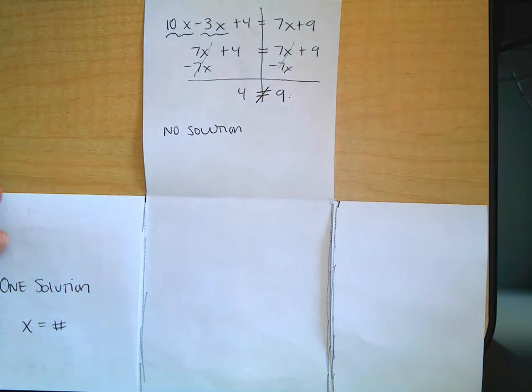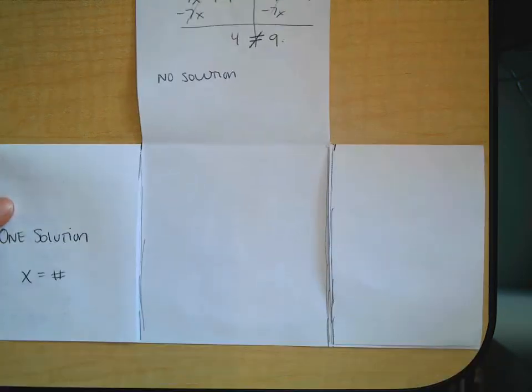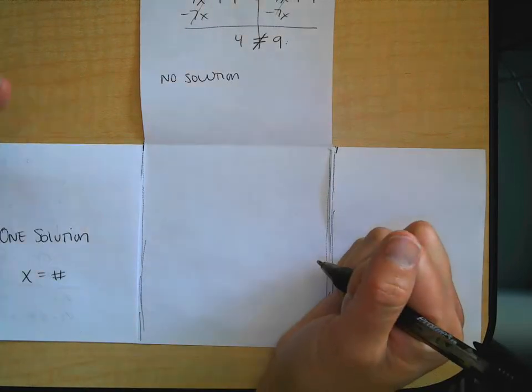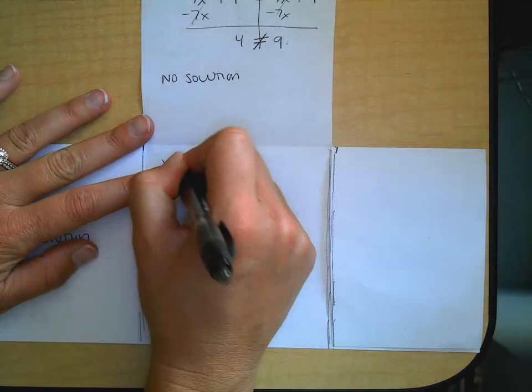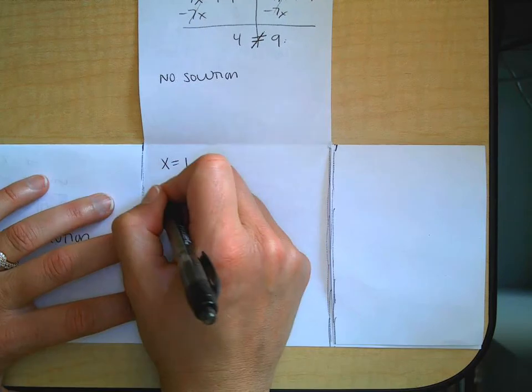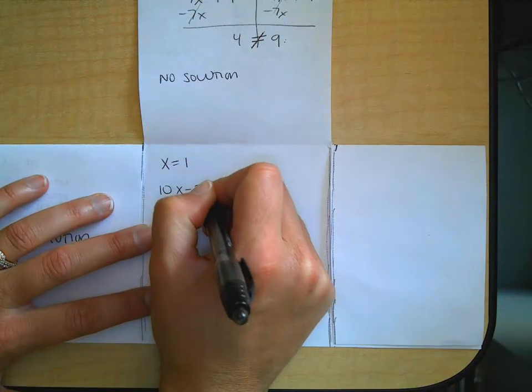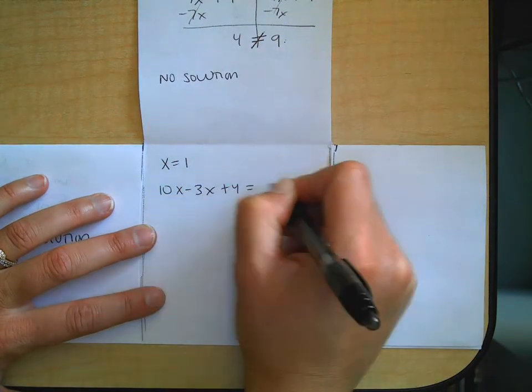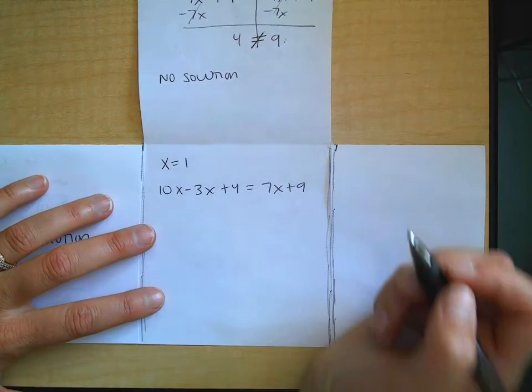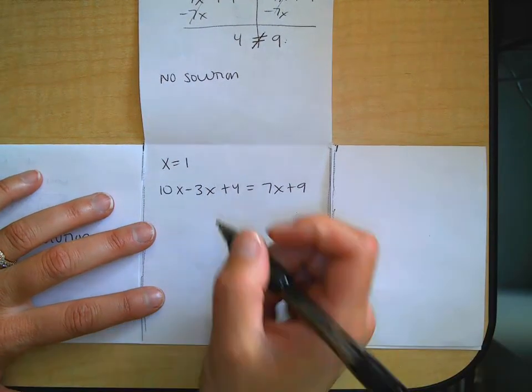Now, if we were to try and check our work on this and see if a solution actually worked, then no number would actually work. So let's say, for example, we tried x equals 1. If we tried plugging that in to our original formula here, then this would actually not work, but I'm going to show you why.